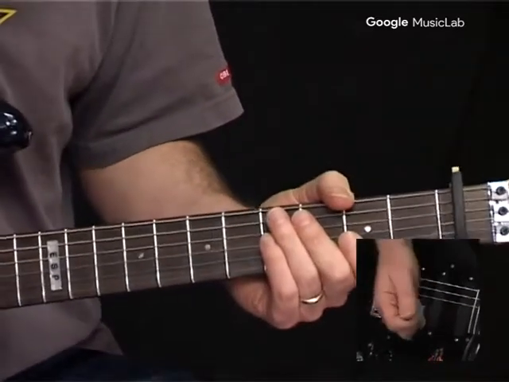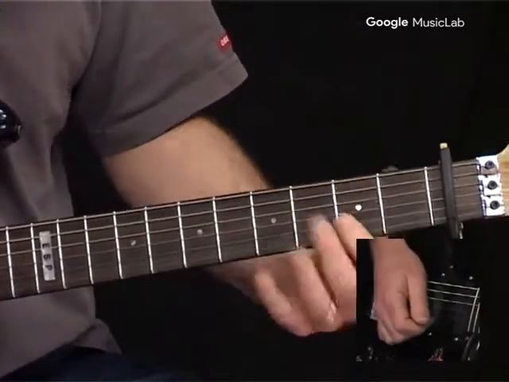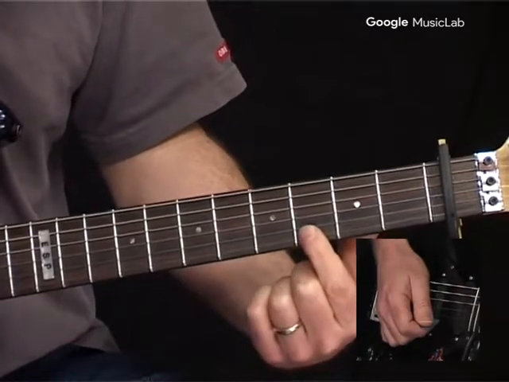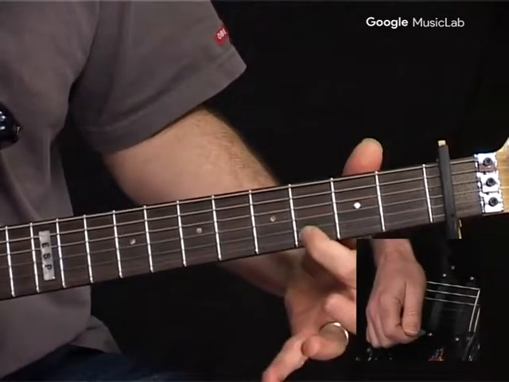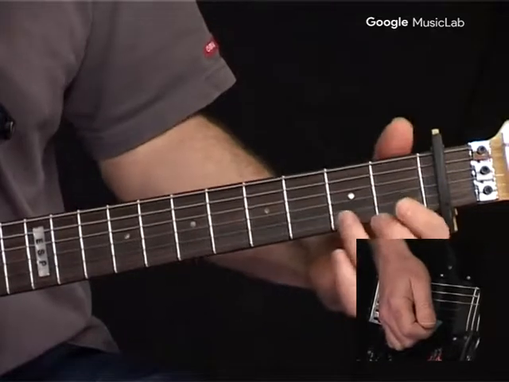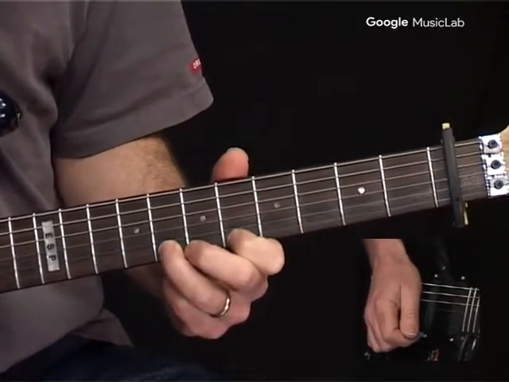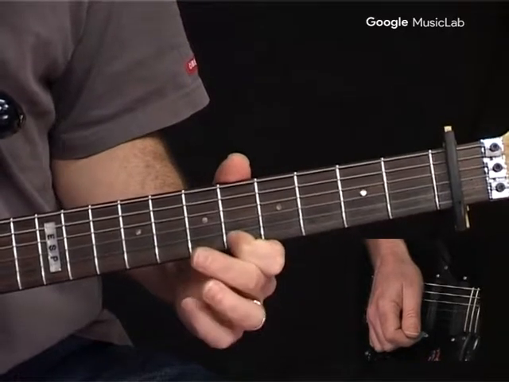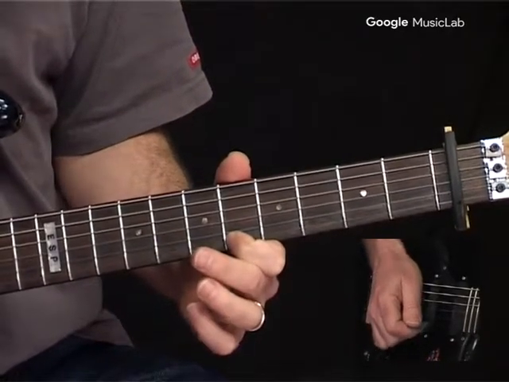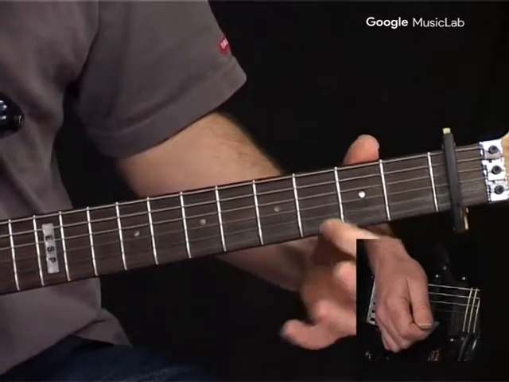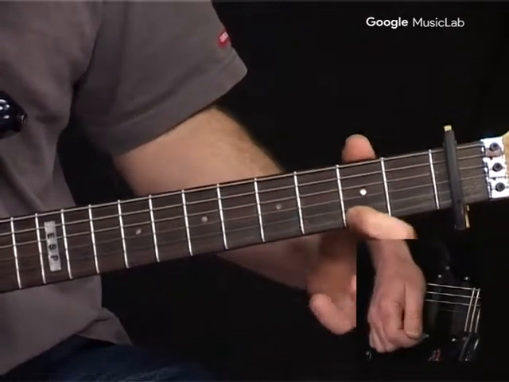Okay, so this is on the top E string. I'm sliding from the 3rd fret to the 4th fret. Then I'm sliding into the 8th fret and doing a pull-off back to the 6th fret. And then going back down to the 3rd fret, sliding up to the 4th fret again.